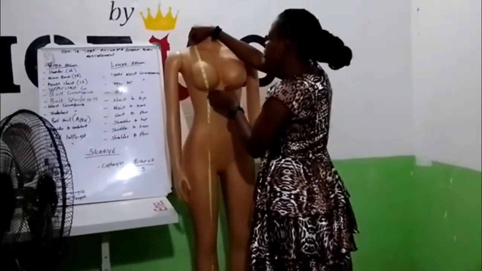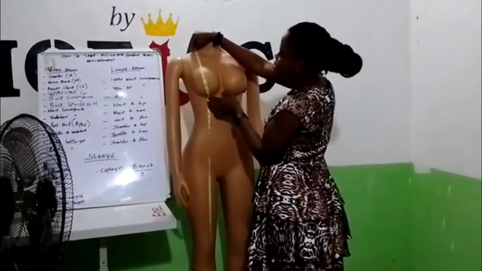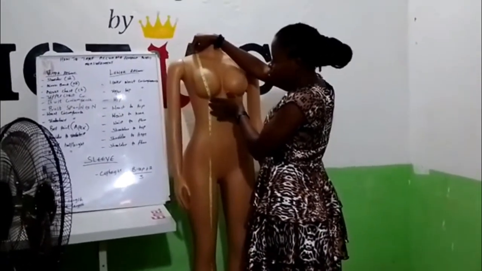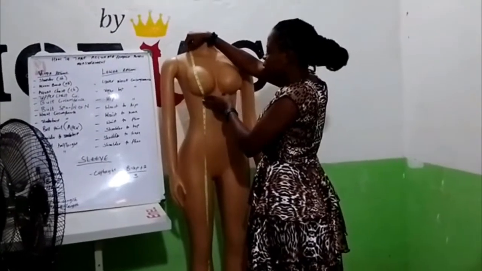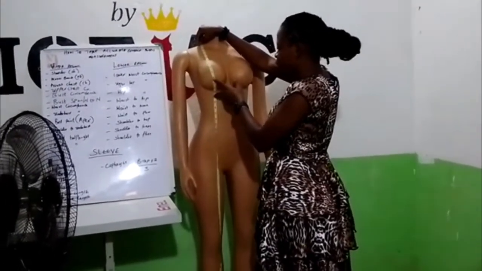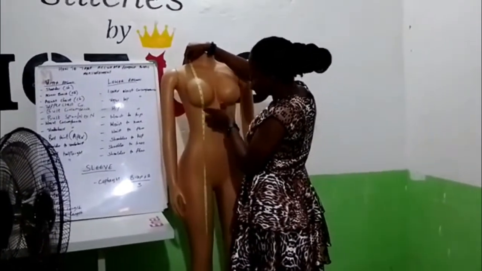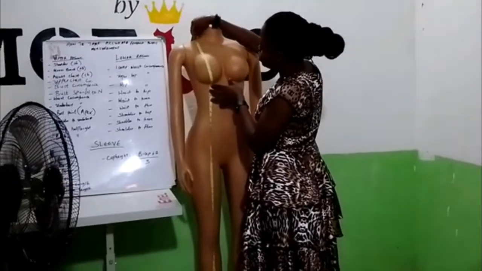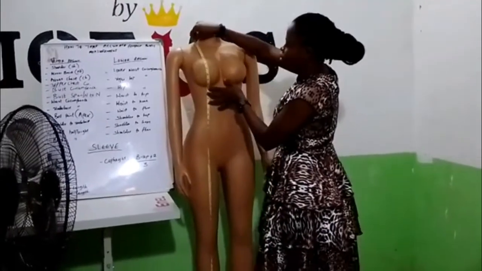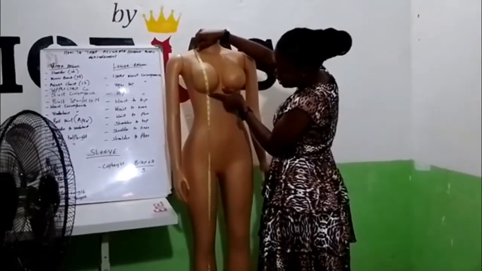Alright. Then another one is front half length. The front half length is from shoulder to your waistline. That's just the easy name, alright? Another name you can call it. This is how you measure it, from shoulder to your natural waist. But make sure you pass it to the bust and then to under bust like this. You pass it to the bust, then to under bust like this.